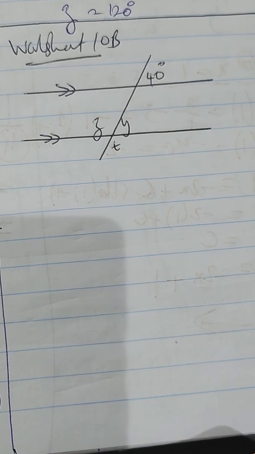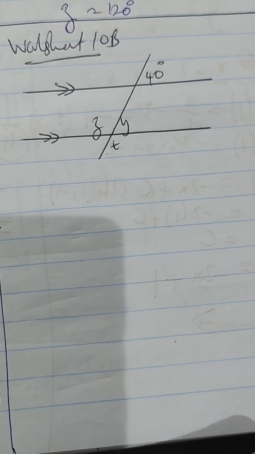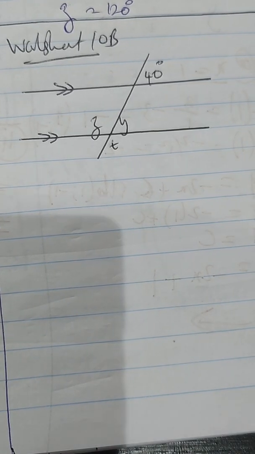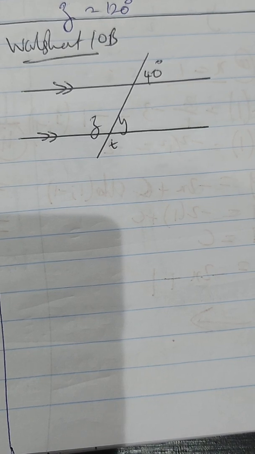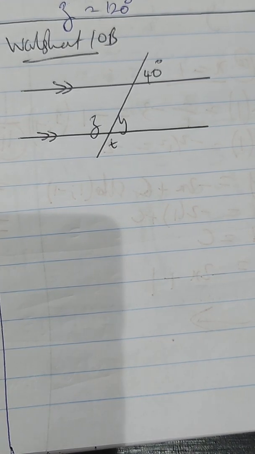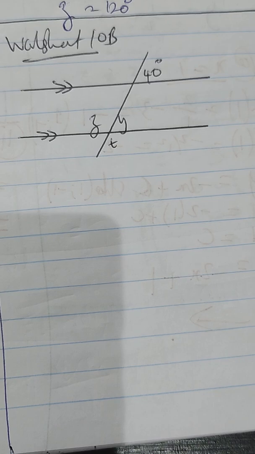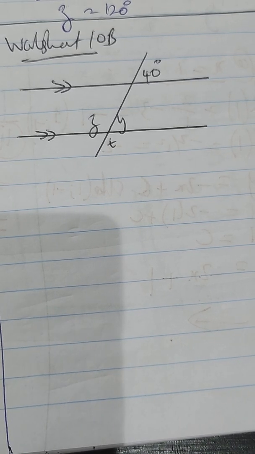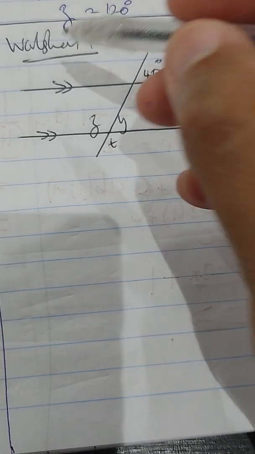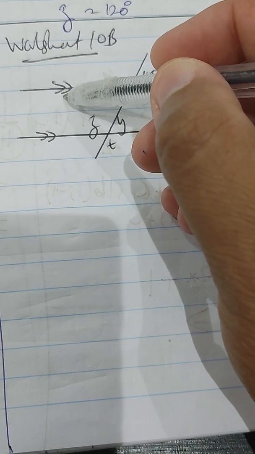Right, good morning class. So today we're looking at worksheet 10B. The question says calculate x, y, z and t. We are given also that these lines are parallel. Those arrows mean to say that it's parallel. Okay.